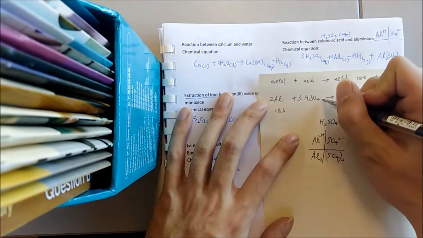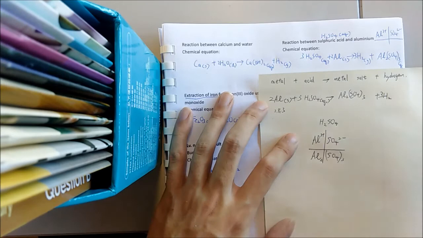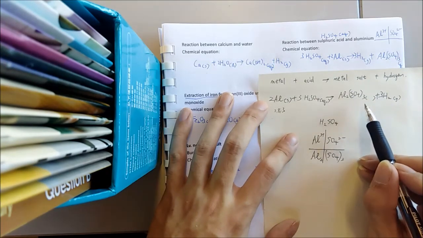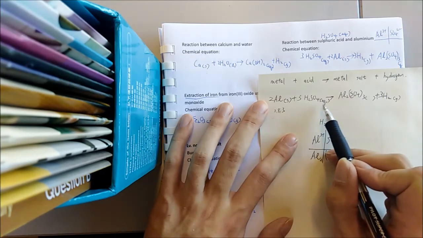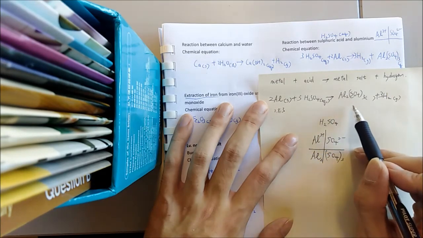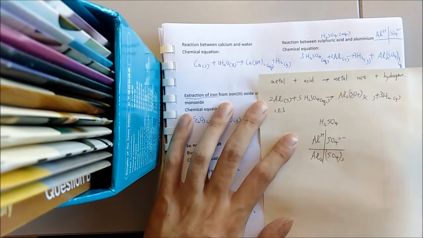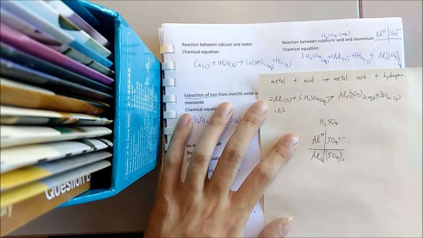For all the dilute acids, they are aqueous in state. For all the metals, except mercury, they are solid in state under room temperature and pressure. And hydrogen, obviously, is a gas. The most important thing here is, what is the state for aluminium sulfate? We have to check for the solubility of it inside water. It's because the acid is aqueous in state, it means in this environment there is lots of water. So we have to consider whether this aluminium sulfate is soluble in water or not. And you just check the solubility rules table, and it is soluble. So the state should be aq.